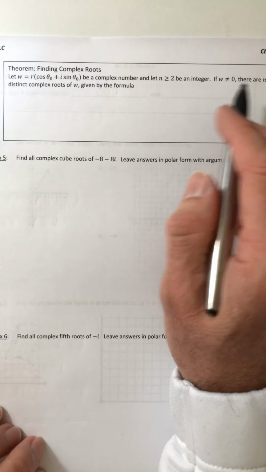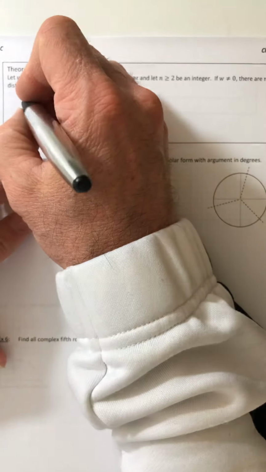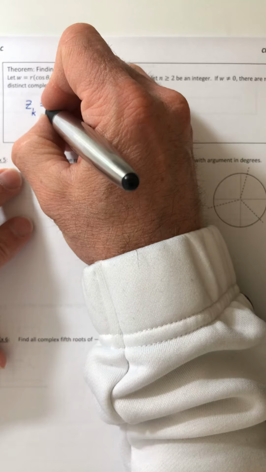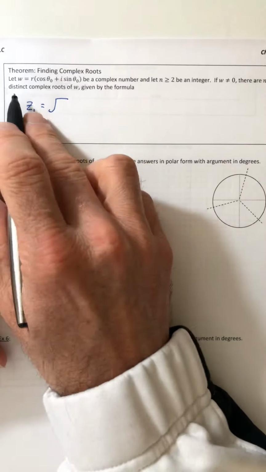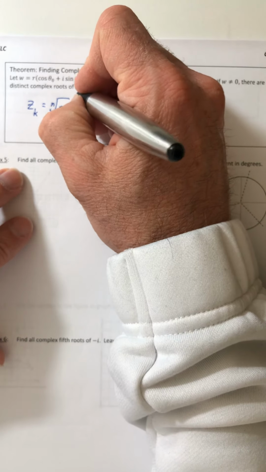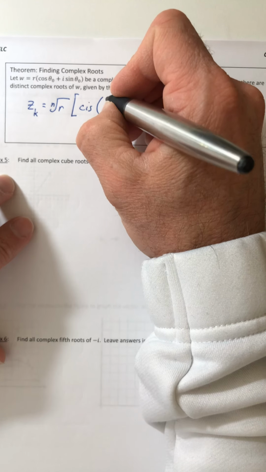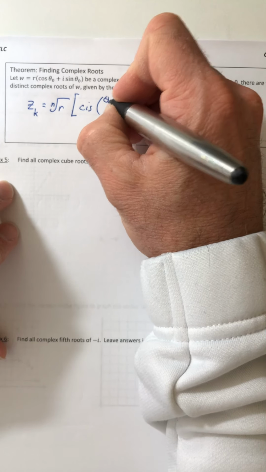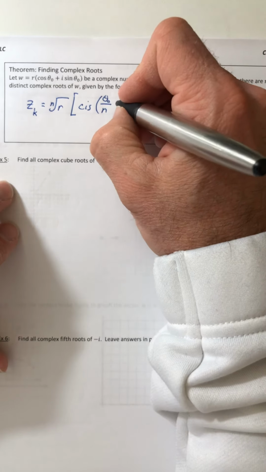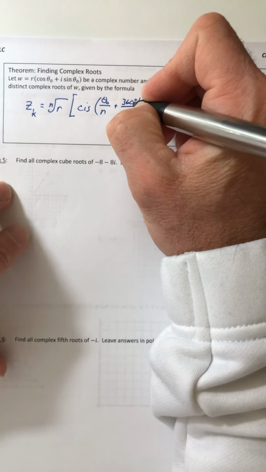and if w is not equal to 0, there are n distinct complex roots of w given by the formula z sub k is equal to, talk about n distinct complex roots, so that would be the nth root of r times cis of, and the angle is your initial theta, so theta sub 0 divided by n plus 360 degrees times k over n.